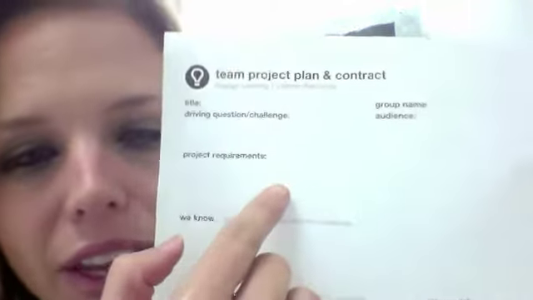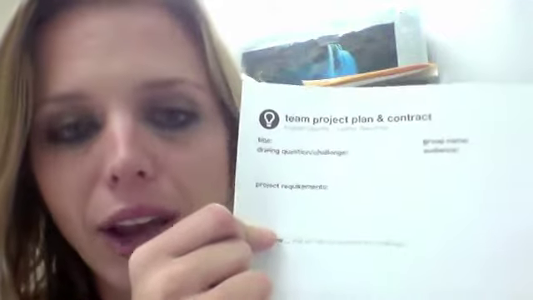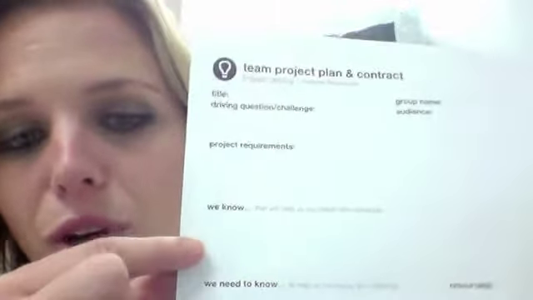And then it says project requirements. Is it a multimedia presentation? Is it an essay? What are the project requirements? You'll list those there. This is to be filled out by the team leader, by the way. Also, what we know. What do we know about what we're doing? And then you'll write that here. What do we need to know? Questions that might come up during this project, and possible resources. Okay, curiosities. What are we curious about? That goes here.